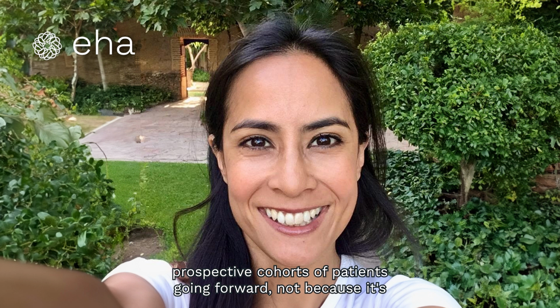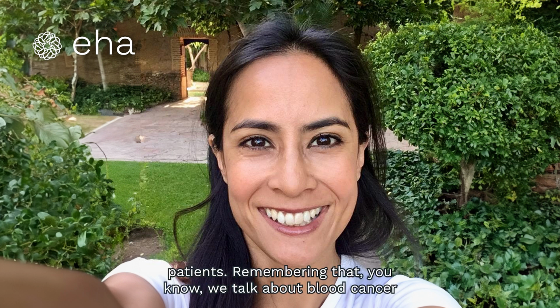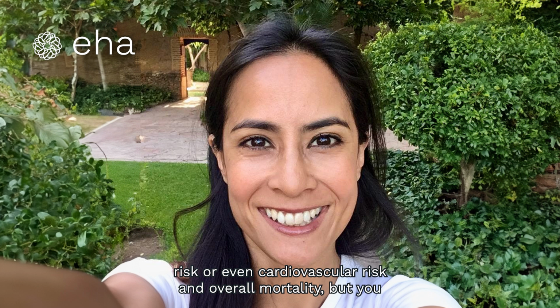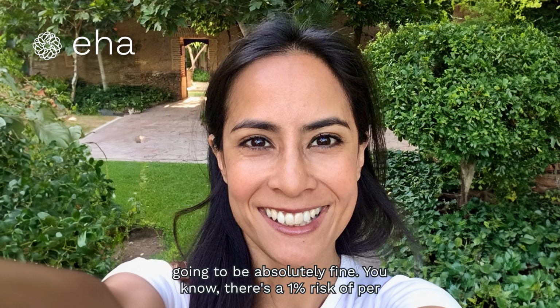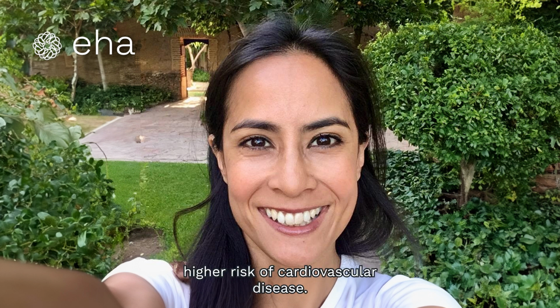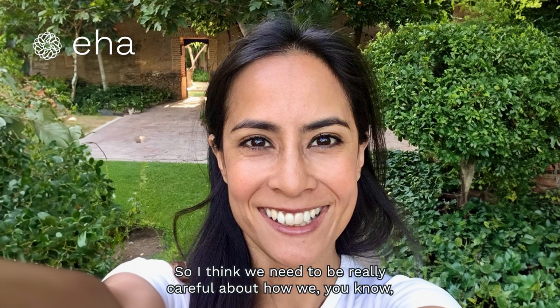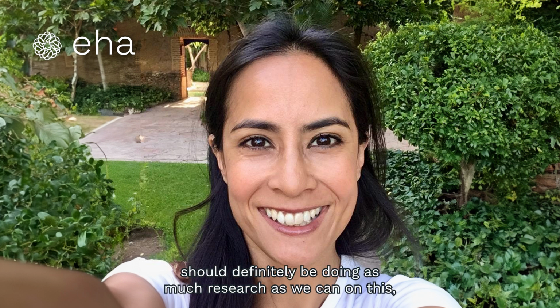So we certainly don't have yet a CHIP clinic as such. And I think the reason to do it is to have prospective cohorts of patients going forward, not because it's really going to make that much difference to the majority of patients. Remembering that, we talk about blood cancer risk or even cardiovascular risk and overall mortality, but 95% of these patients with real CHIP are going to be absolutely fine. There's a 1% risk per year, we think, max, of developing a blood cancer, and a higher risk of cardiovascular disease.